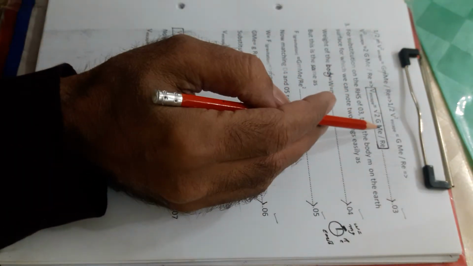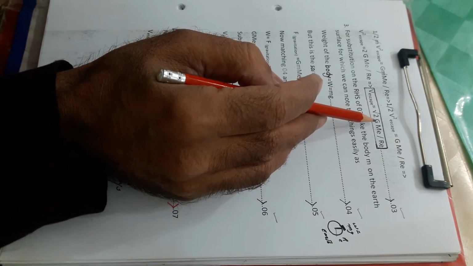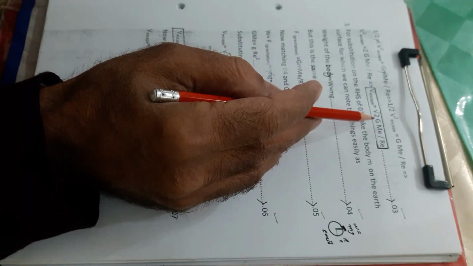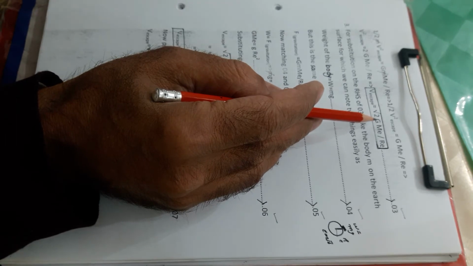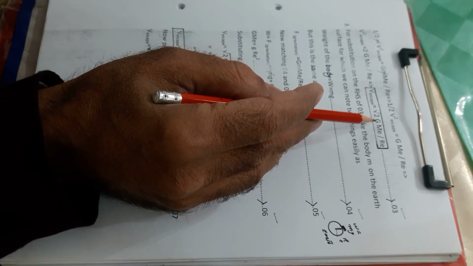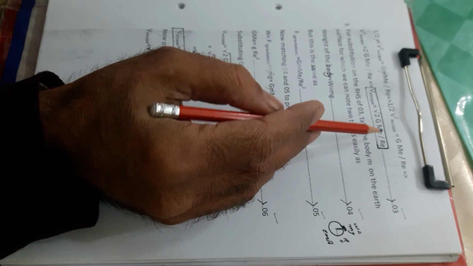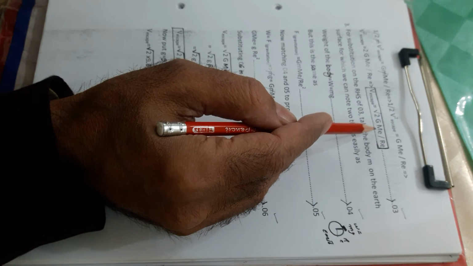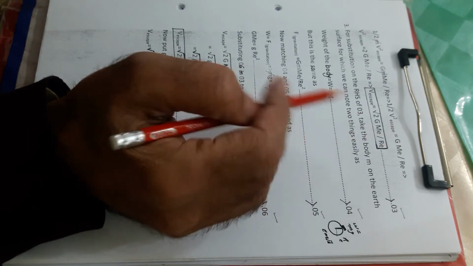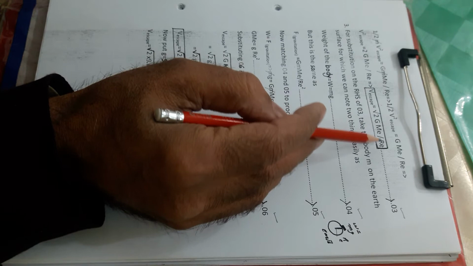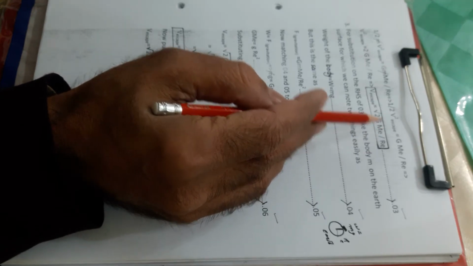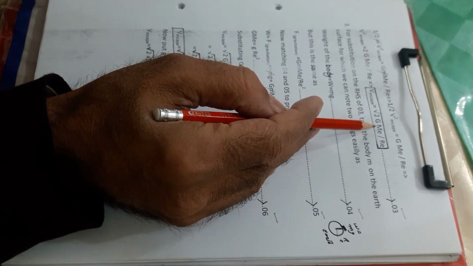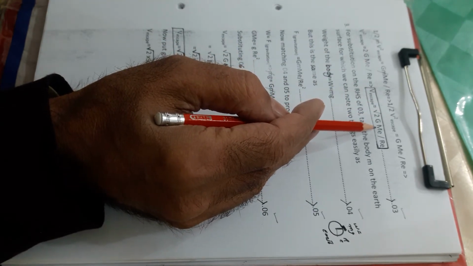So now we are replacing the values. Capital G is clear, 6.67 multiplied by 10 raised to the power minus 11 newton meter square per kg square. Mass of Earth is also clear, a fixed value. Radius of Earth is also a fixed value. So when you put these constant values here, they will provide you the escape velocity, that is 11,200 meter per second.